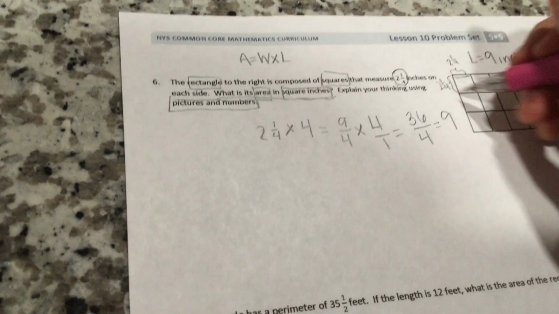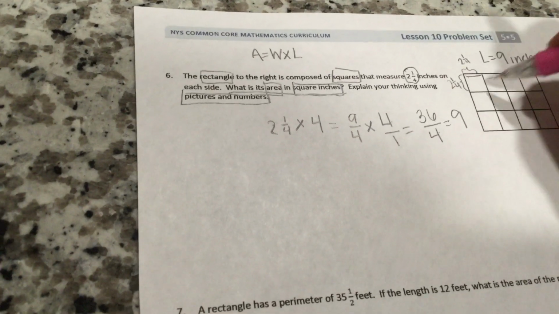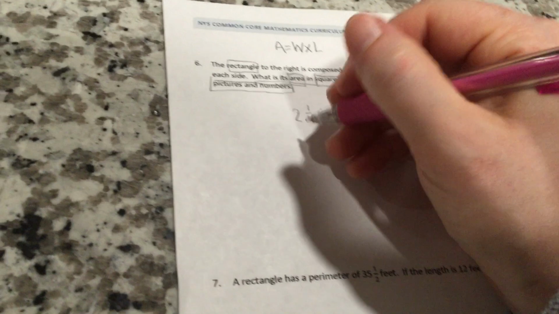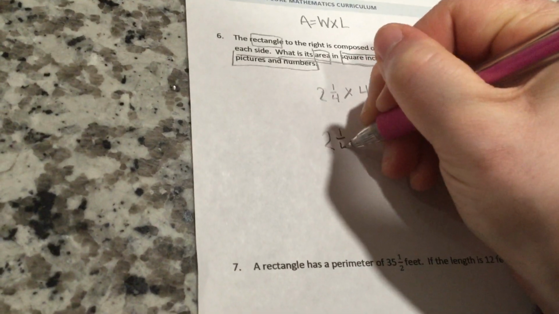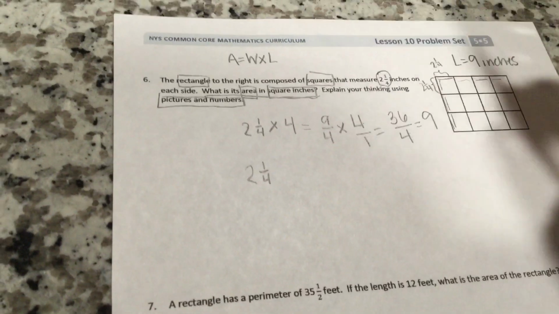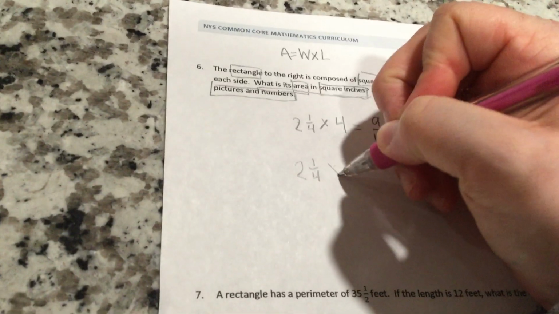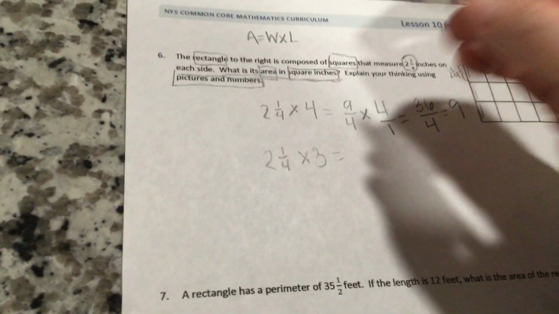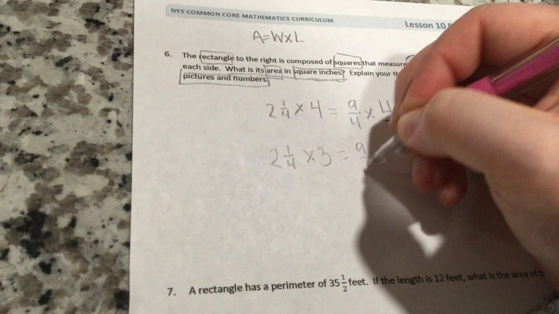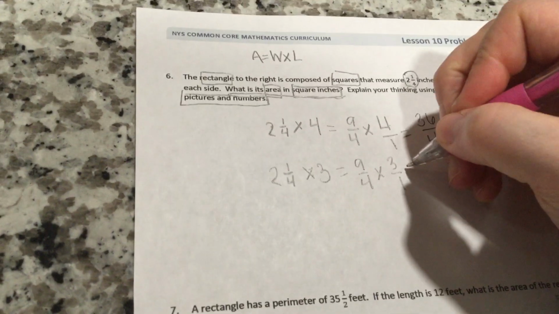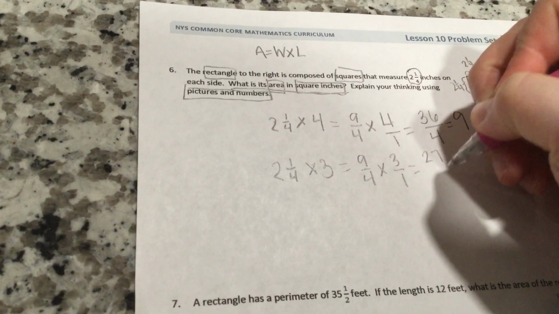Okay, now I need to find my width. So there was 4 here, there's 1, 2, 3 here. So I'm going to take my 2 1/4, because I know a square has same length sides, right? 2 1/4, and I'm going to multiply that by the 3 units, times 3. I'm going to do the same thing there. I already did my math on this one, so it's 9/4 times 3 over 1. 9 times 3 is 27/4.